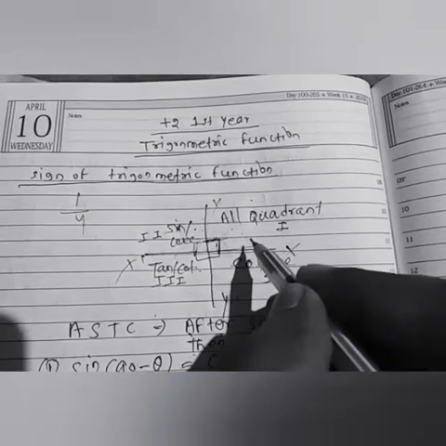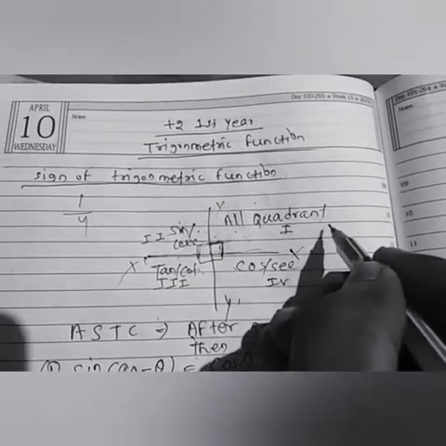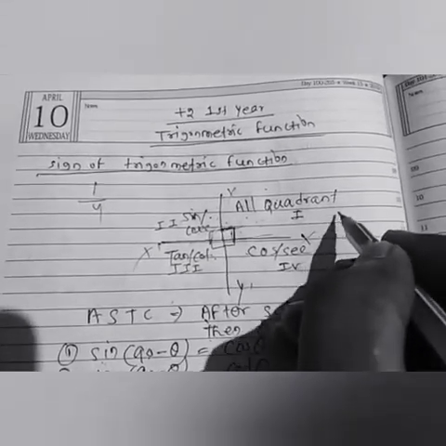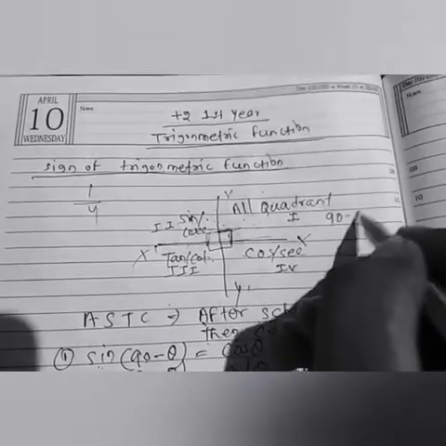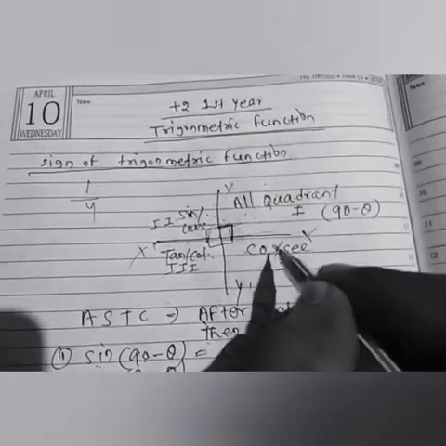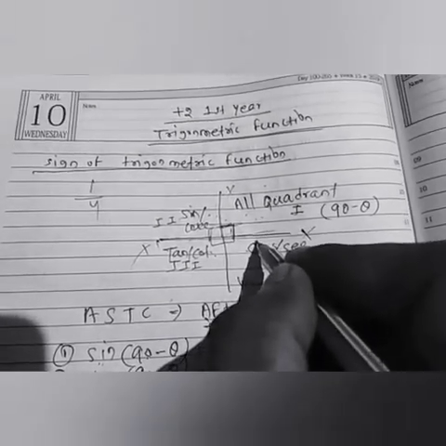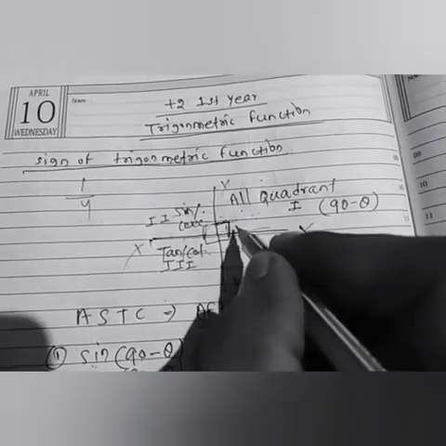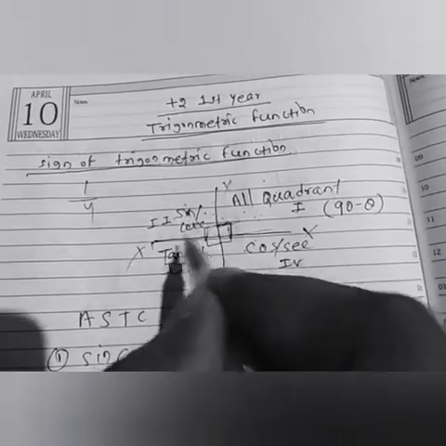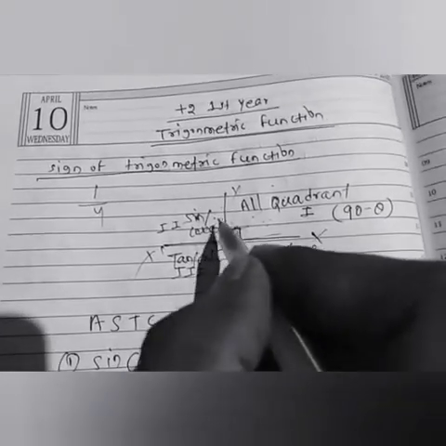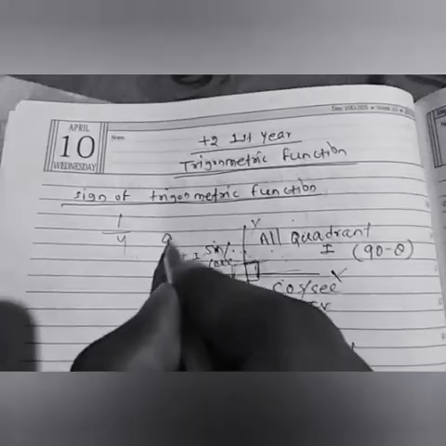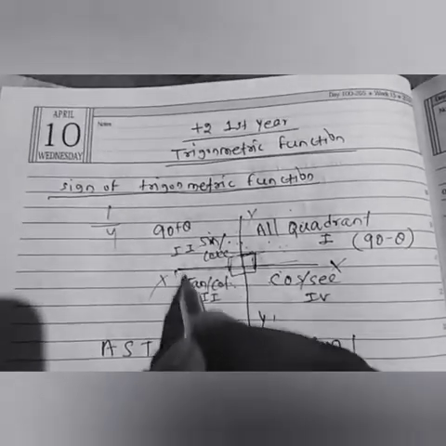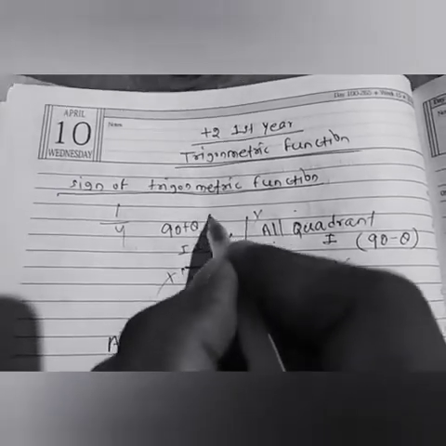The first quadrant can be expressed as 90 minus theta and 360 plus theta. The second quadrant is 90 plus theta and 180 minus theta.